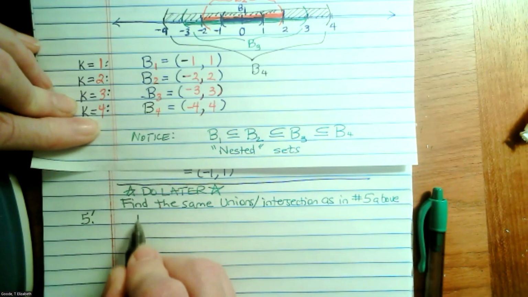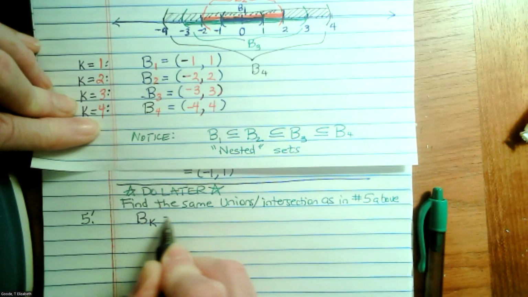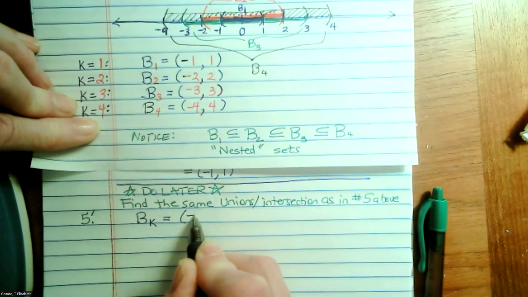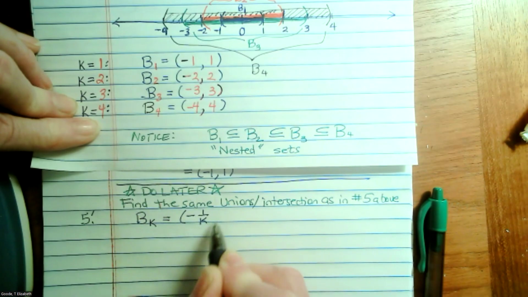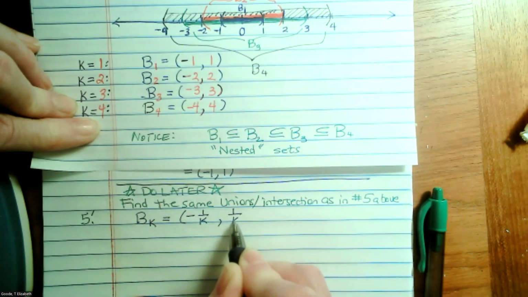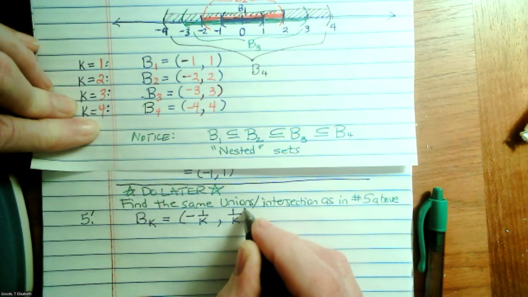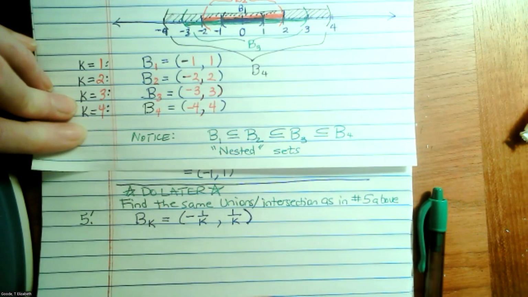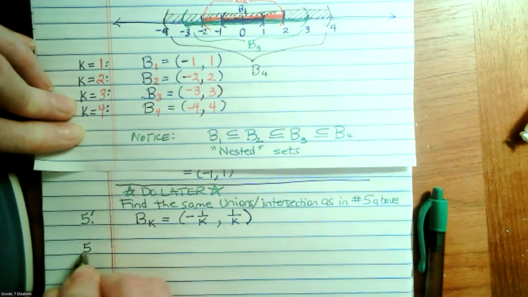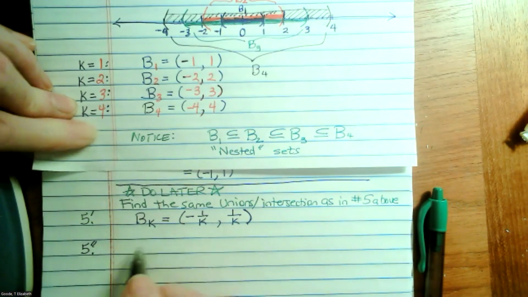First one is going to be that B sub k is equal to the interval from minus 1 over k to 1 over k. These will be nested, but in a different kind of way. All right? 5 double prime.